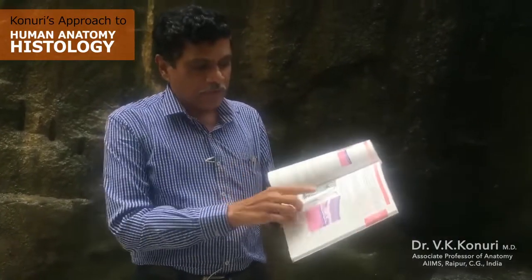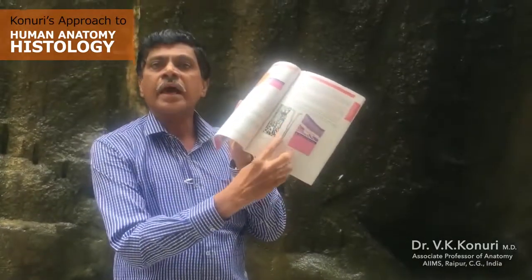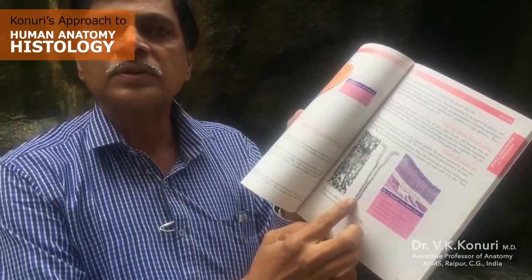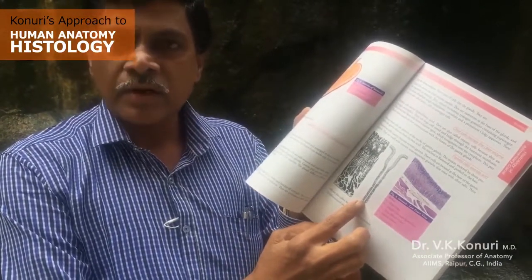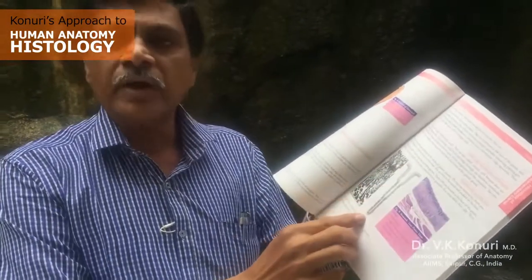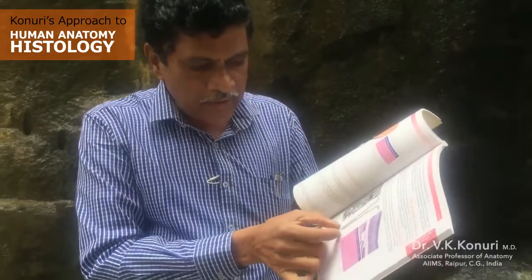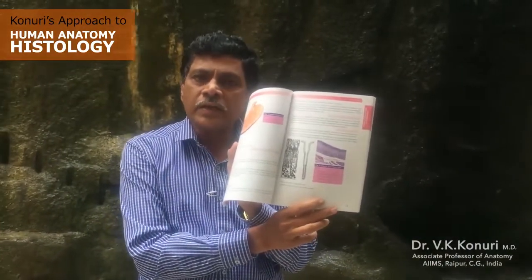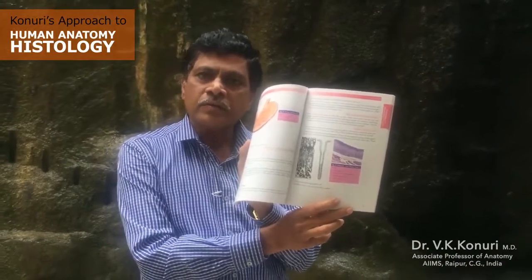Then the third type of picture we have given is the line diagram. These line diagrams we want the student to exactly reproduce in the exam, as well as in the manuals. So these three types of pictures will help a lot for the students. Again, these are very scientifically planned diagrams which the student can confidently redraw in the manuals as well as in their exam.